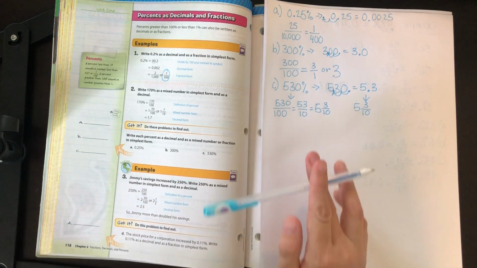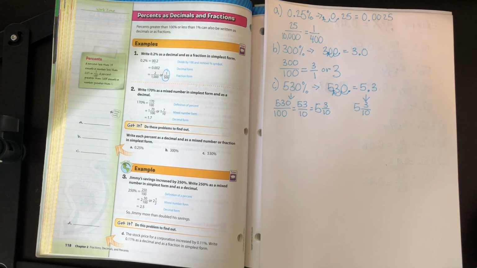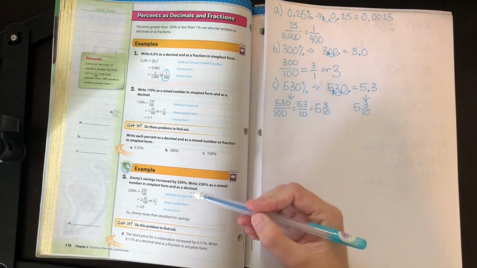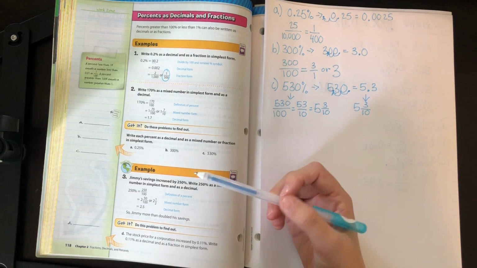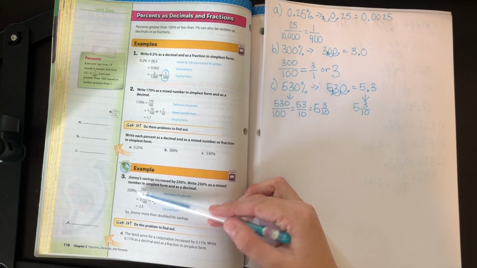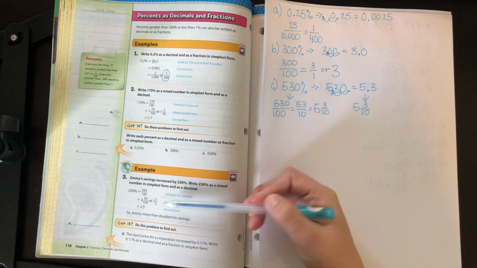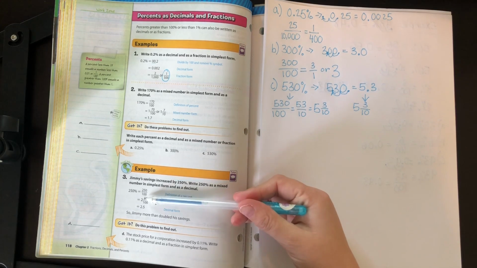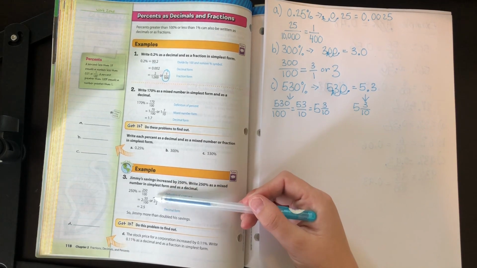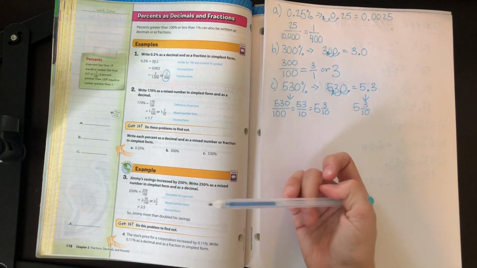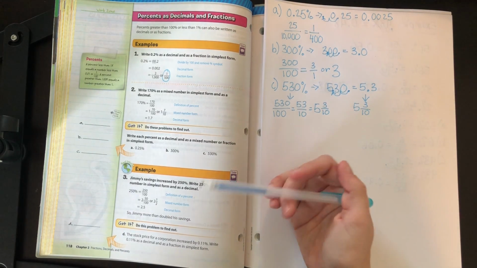Our next example says that Jimmy's savings increased by 250%. Write 250% as a mixed number in simplest form and as a decimal. So again, we're saying 250% is equal to 250 over 100. To change that into a mixed number, 2 50 hundredths, or 2 1/2. And in decimal form is 2 5/10, or 2.5.